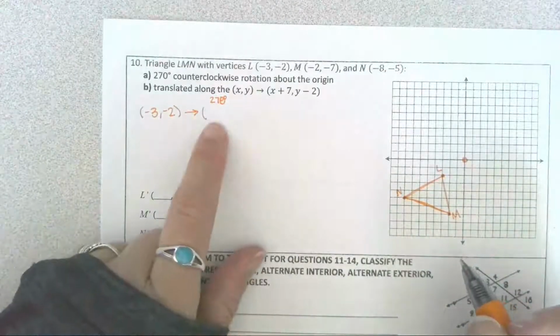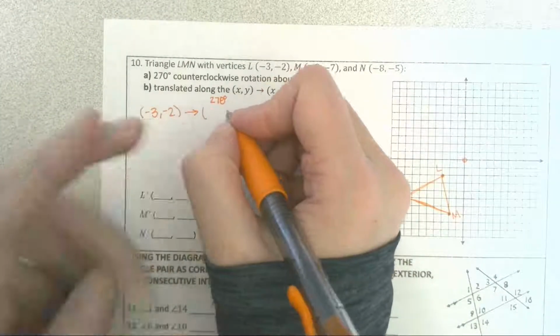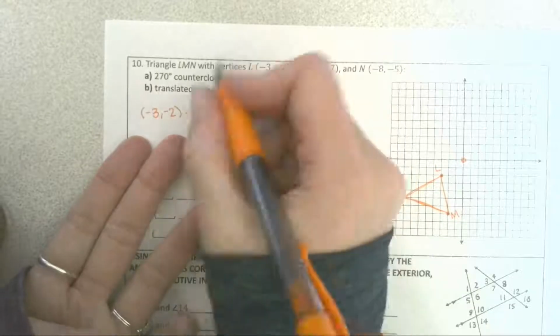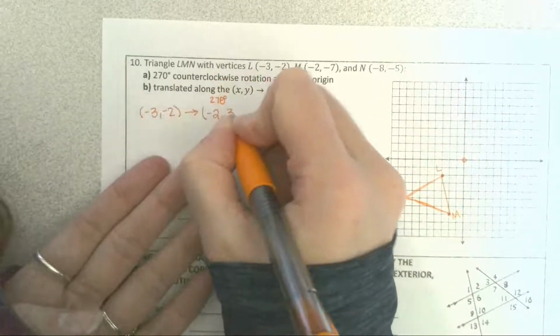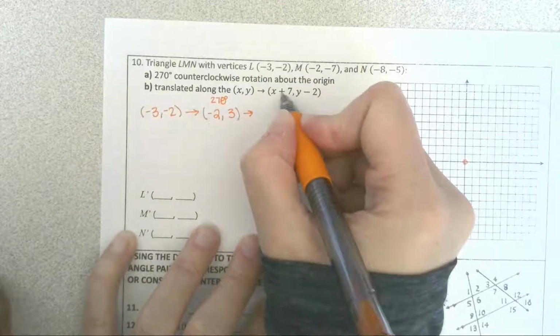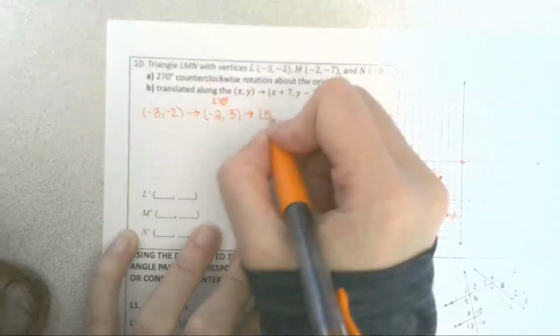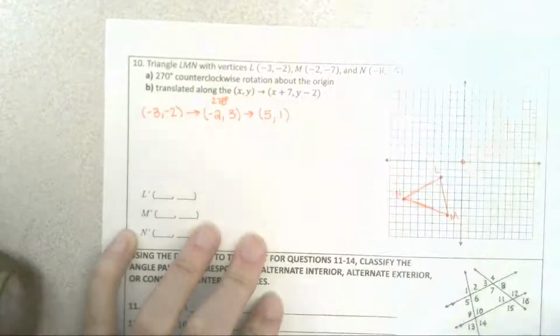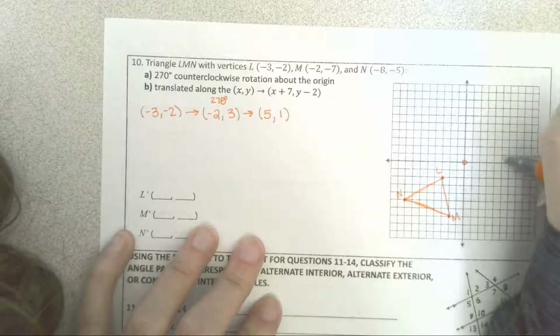So my coordinate rule for 270 degrees is that you switch the order and make the second one opposite. So the -2 comes first and the second one becomes a +3. Then I just have to add 7 to the first one and subtract 2 from the second one. So my L prime should end up at 5, 1.